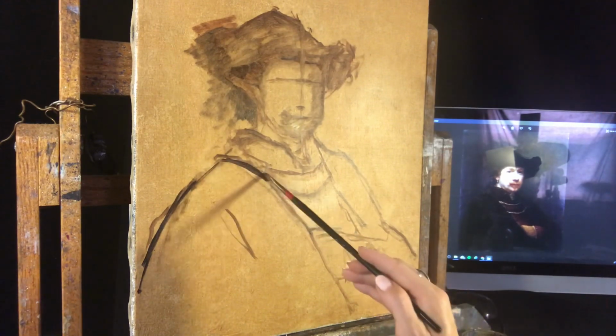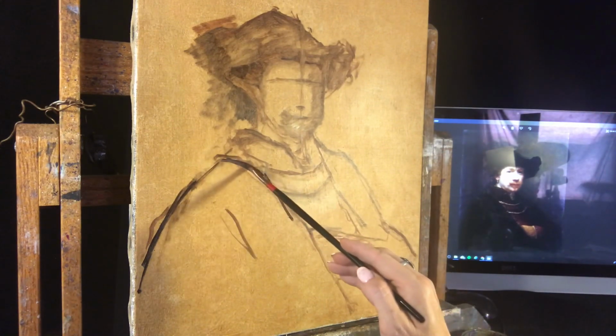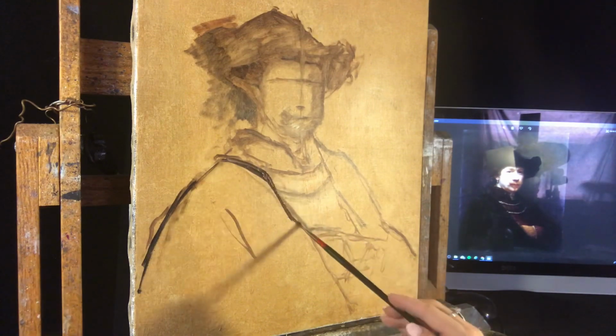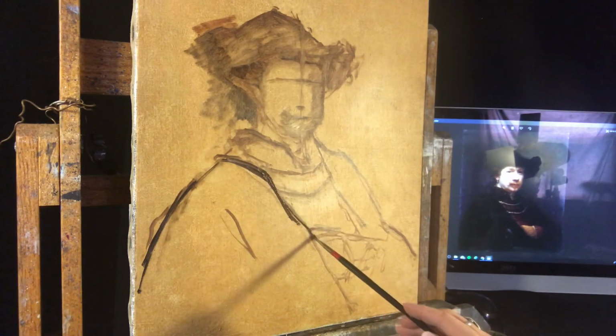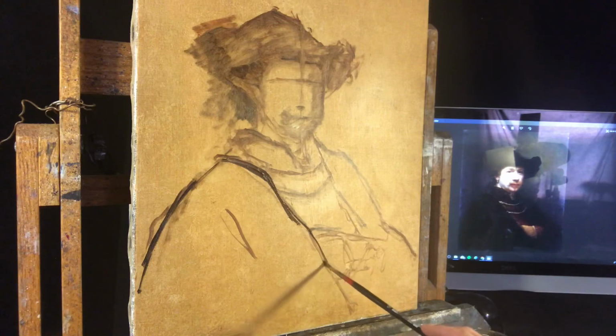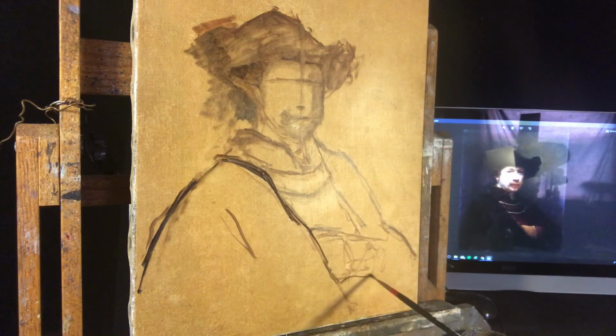Always look for those angles. This just comes down like this. This is all blackness in here. So his hand just tucks in here, the sleeve.